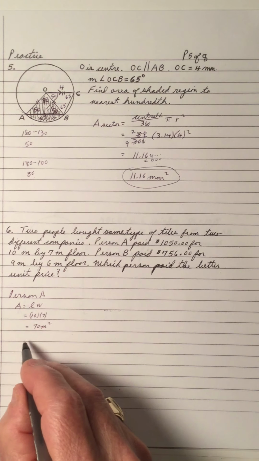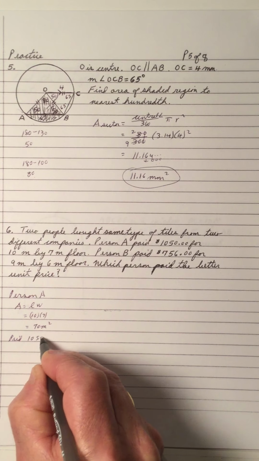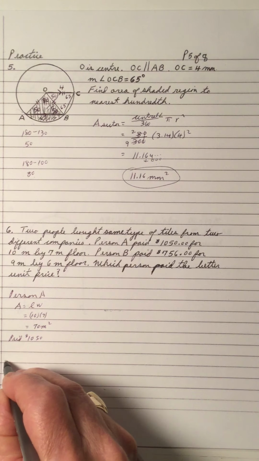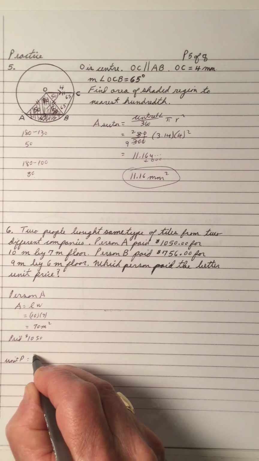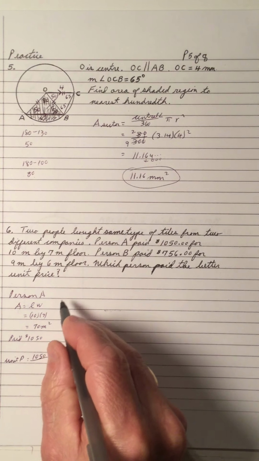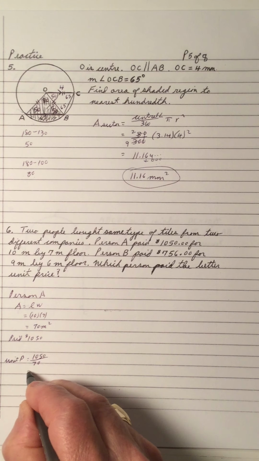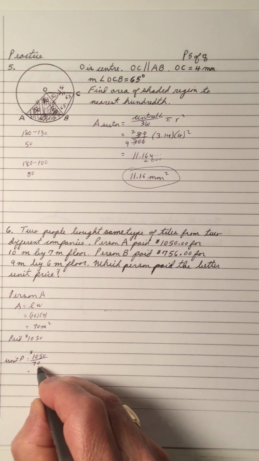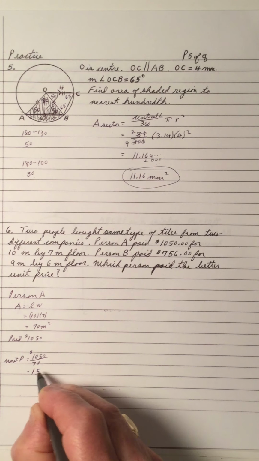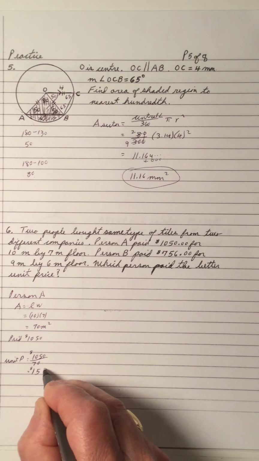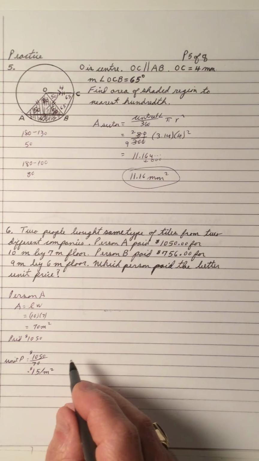And person A paid $1,050. So the unit price is 1,050 divided by the area. When you divide that with a calculator, you'll get $15 per square meter, because we did the area.